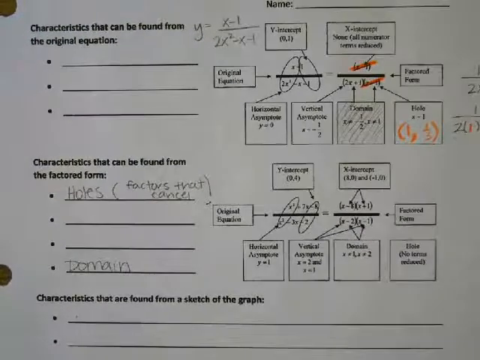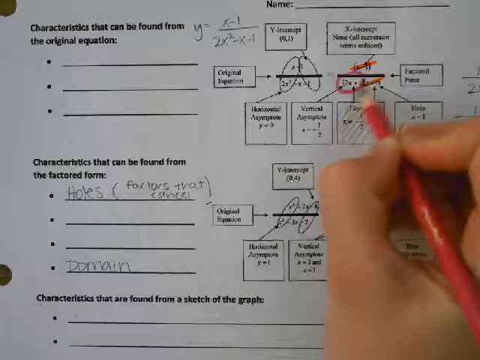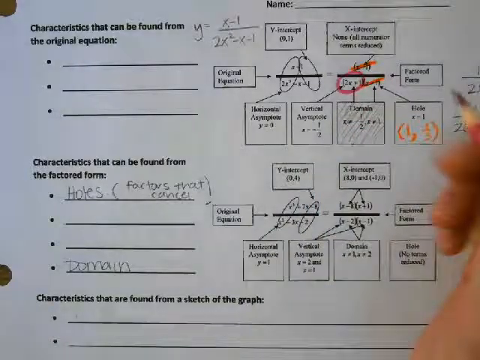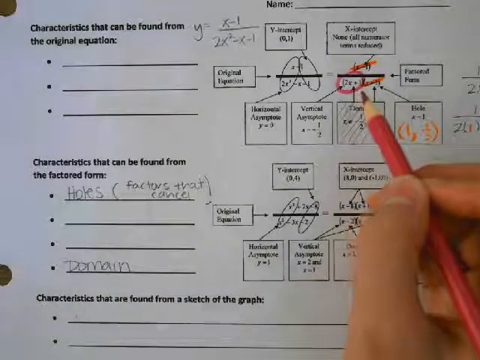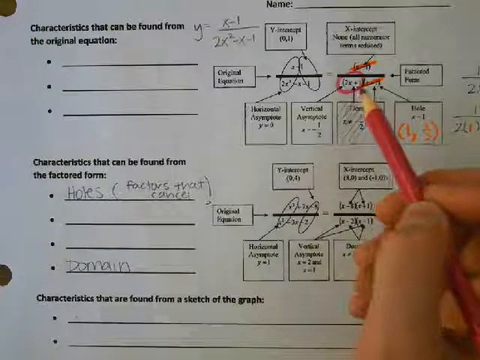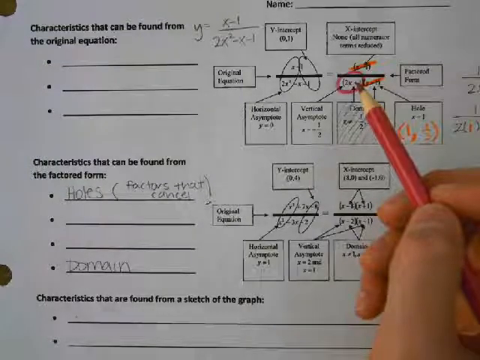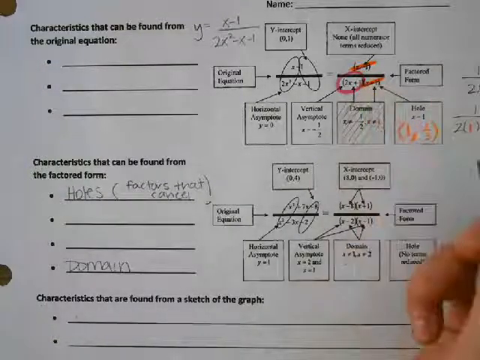Next, another thing that we can find from the factored form is the vertical asymptote. So you look at the factor that is left over, and you look at what we usually say the opposite of that factor, but this factor is kind of weird because it says 2x plus 1. So we have to think about what would happen if we took the factor 2x plus 1 and we made it equal 0.